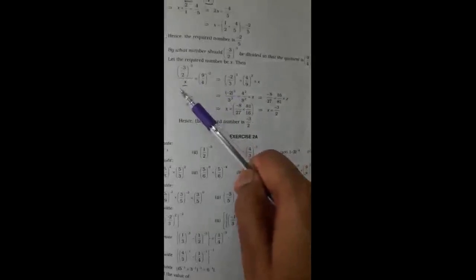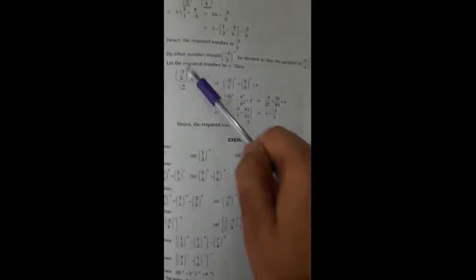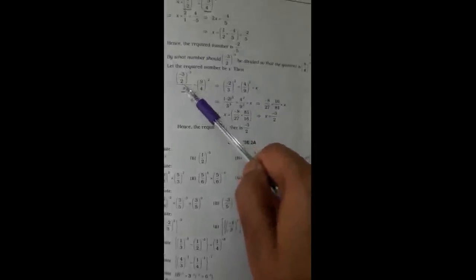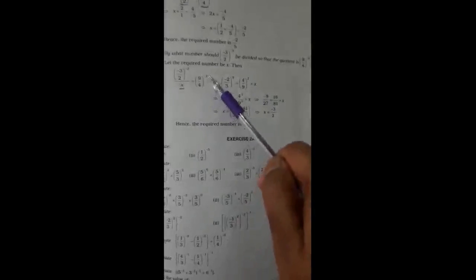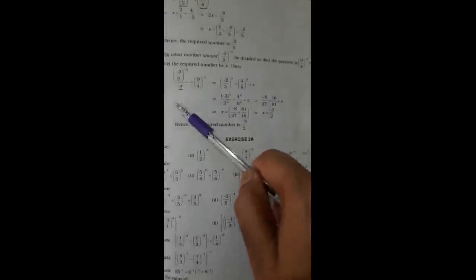Now this x, if I bring it to this side, because it was a division, it becomes a multiplication. And because both powers are negative, we take the reciprocal to make the powers positive. Okay, so minus 3 upon 2 raised to the power minus 3 becomes minus 2 upon 3 raised to the power 3, equal to 9 upon 4 raised to the power minus 2 becomes 4 upon 9 raised to the power 2. And because it was a division, it becomes a multiplication into x. Now that implies minus 2 raised to the power 3 upon 3 raised to the power 3 is equal to 4 raised to the power 2 upon 9 raised to the power 2 into x.